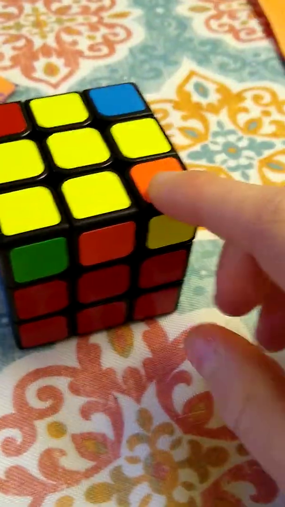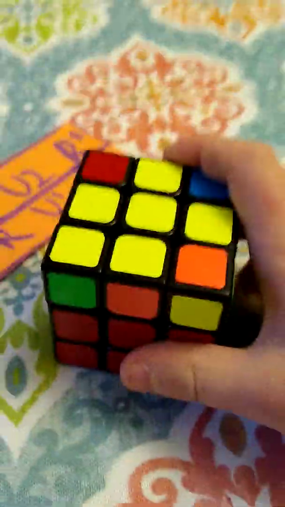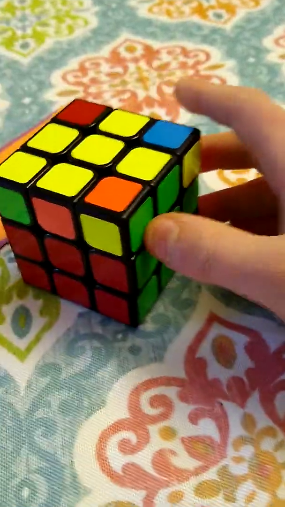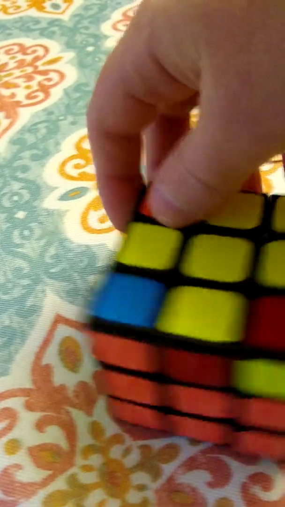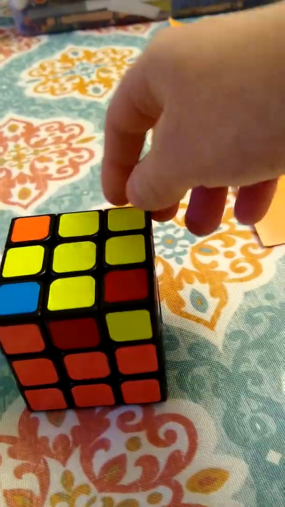If it's over here, you're just going to do R U R prime, U R, U2, R prime. But if it's over here, you can either flip it around. You're going to flip it around one, two times, so this is on the top right, and do R, U2, R prime, U R, U2, R prime.